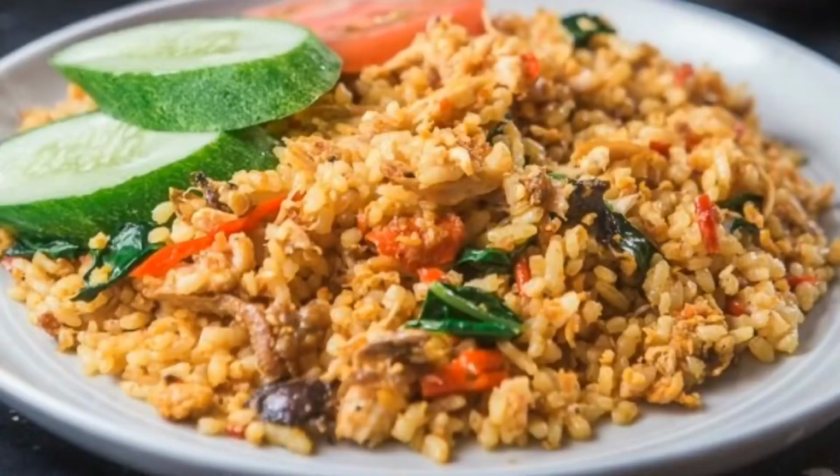But before we start our lesson, let's see the picture. What is it? Do you like it? Do you know how to make it? Well, class, that's what we are going to learn today. The topic is procedure text.